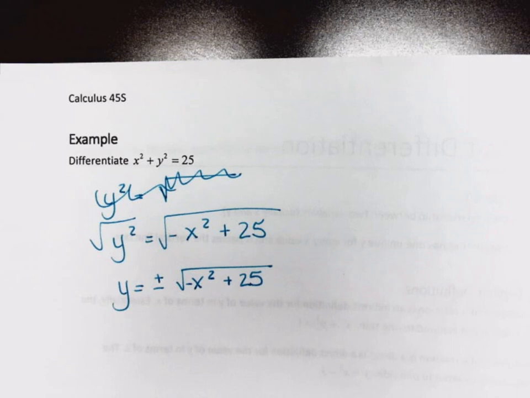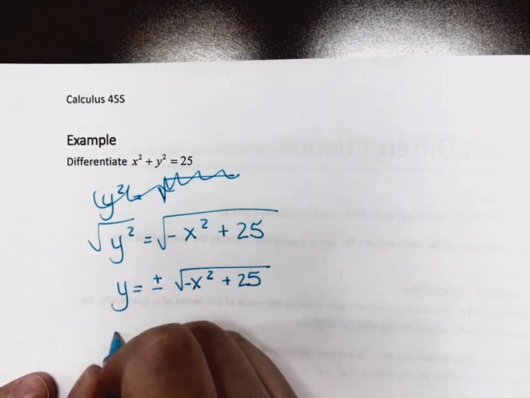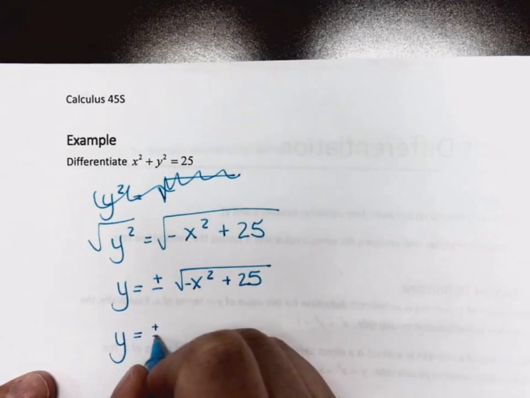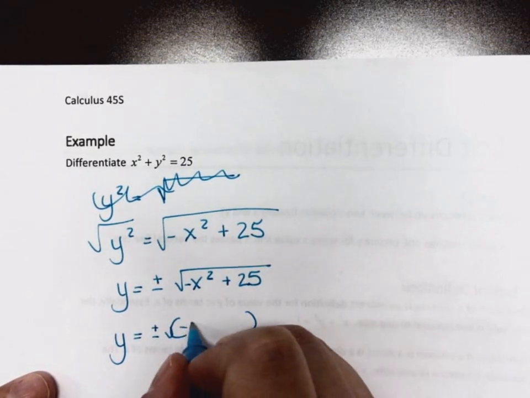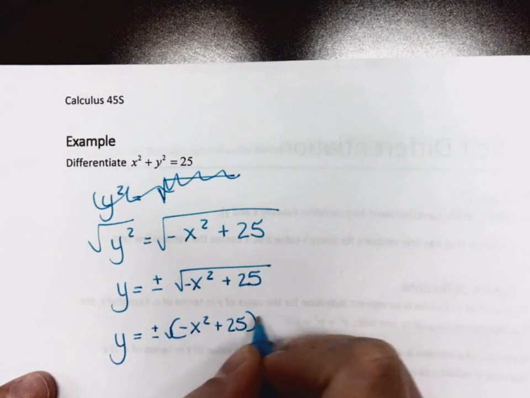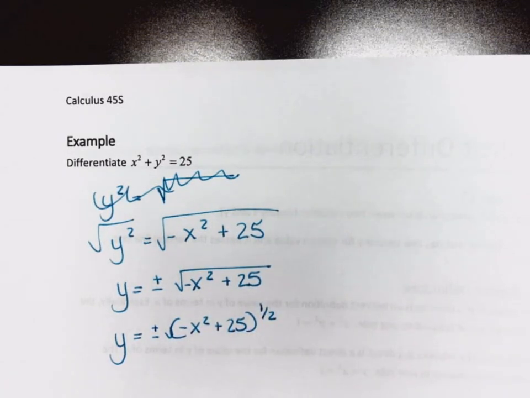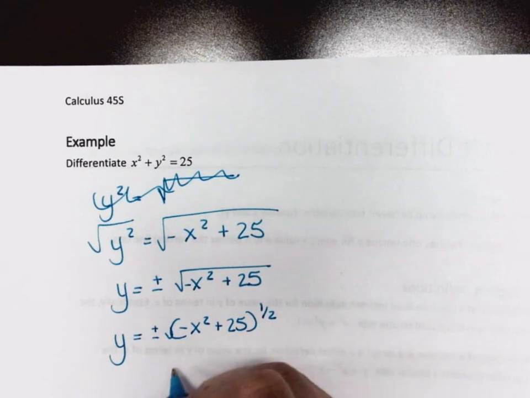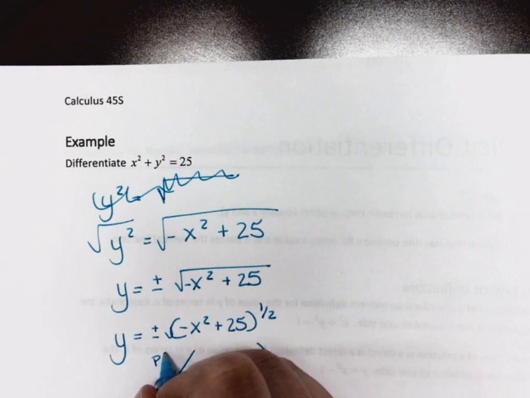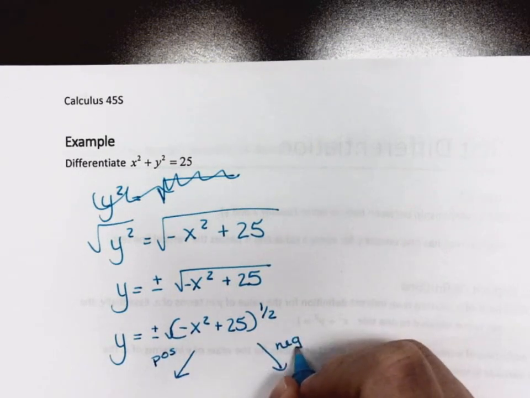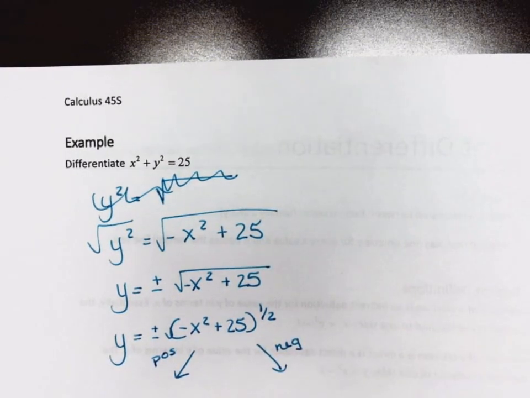So if we were to differentiate this, what would this look like? We wouldn't leave it as a root, right? So we'd end up with two equations, and maybe it's better that we deal with them as two. We're going to deal with the positive stream here, and we'll deal with the negative stream there. So this would be y prime equals negative 1/2.